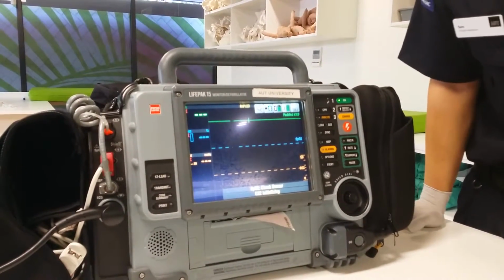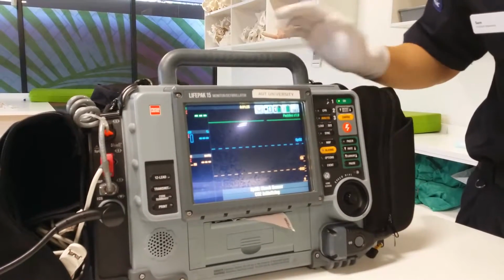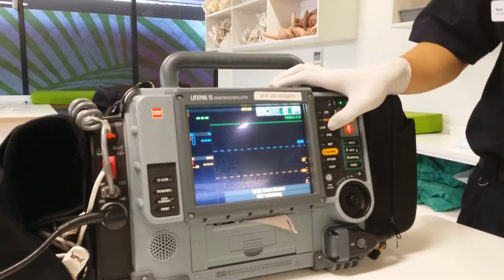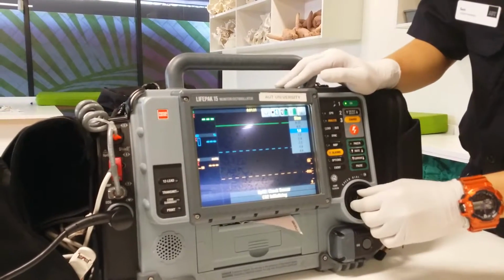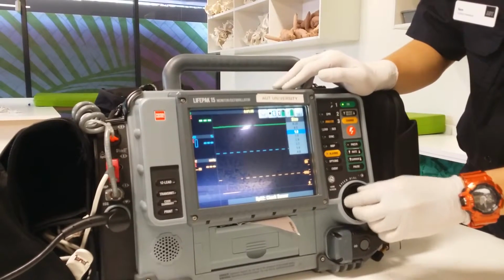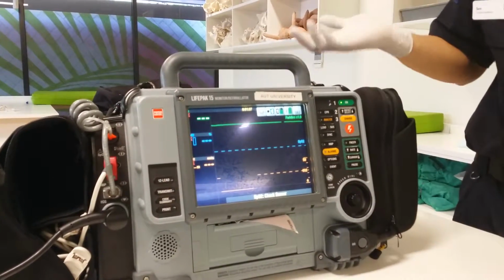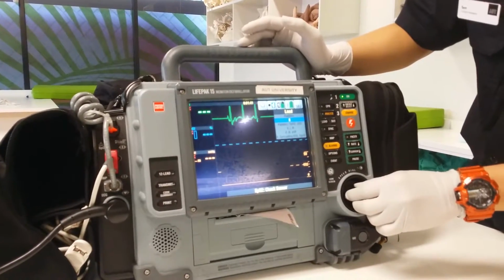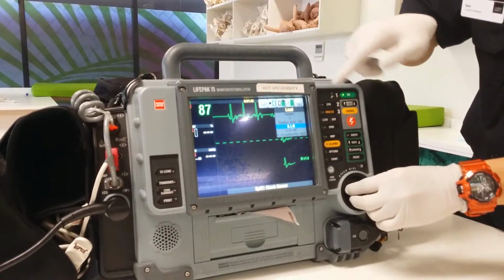So now you want to see if your monitor can change the size of the leads. So you just click size here, and you can choose between a bigger size or a smaller size, but we'll just leave it as 1. You can choose a different lead as well, and you do that by pressing the lead button, and you've got all your different types of leads over there.